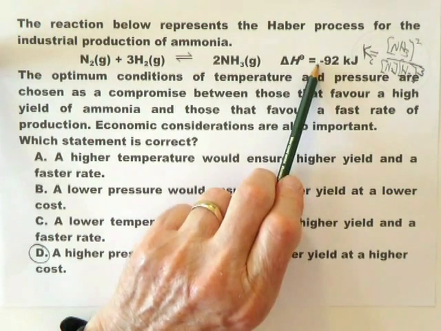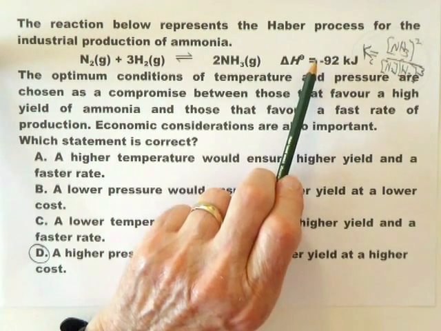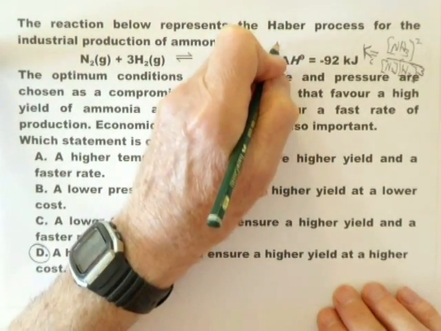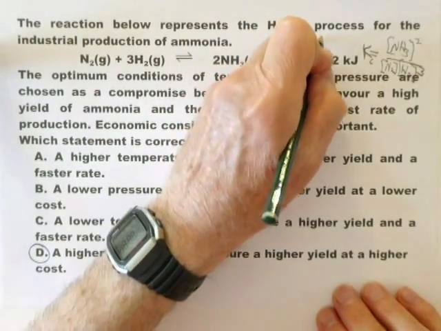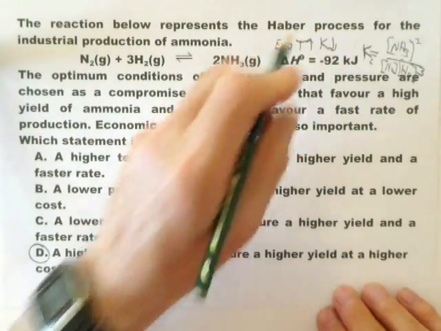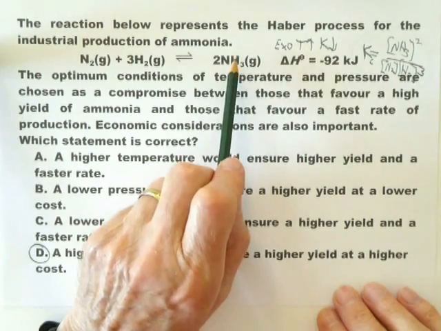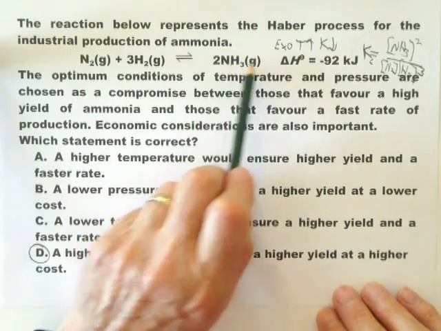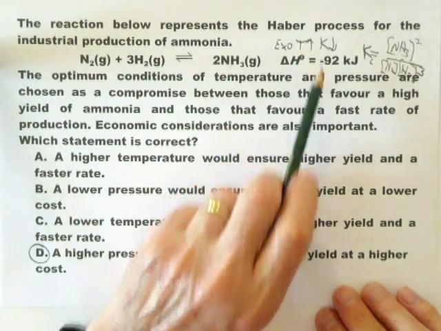And with exothermic reaction, when you increase the temperature, the value of the equilibrium constant falls. Let me write that down. Exo, temperature increase, the value of the equilibrium constant falls. So that would mean that the concentration of ammonia would fall and that would increase. Therefore, the yield would fall in the case of an exothermic reaction and a higher temperature.